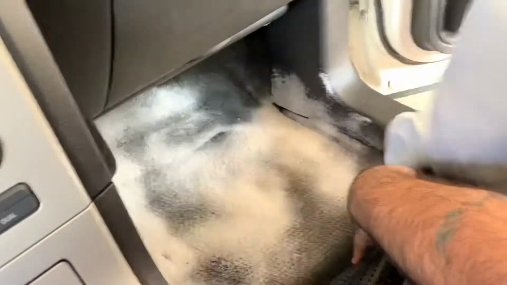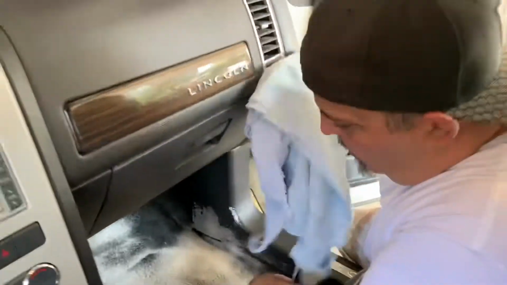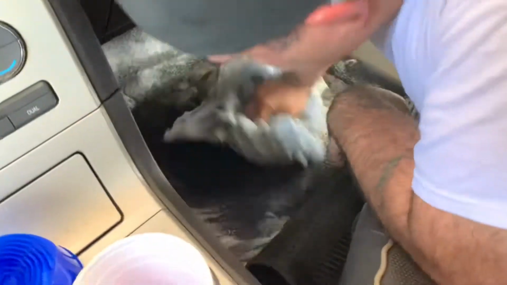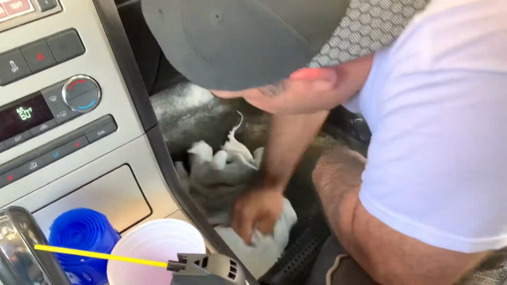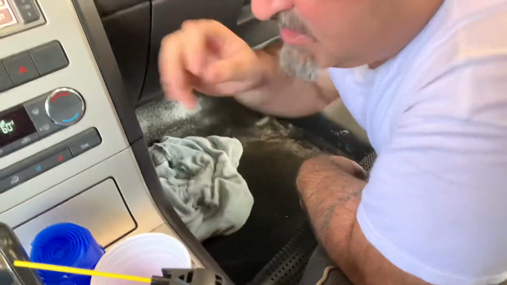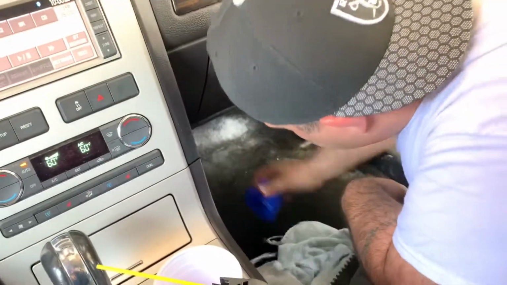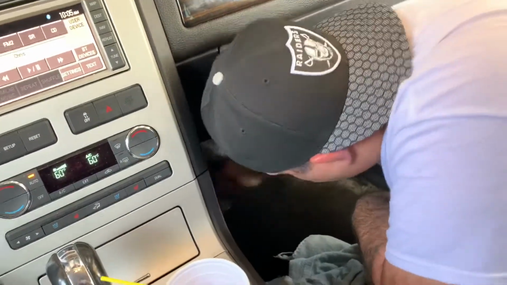Scrubbing out this bottom part. Just get any kind of terry cloth towel, give it a good rub and work it. Circular motion works best. You could also use the cap, like I said, to scrub into it, to help lift anything as well.